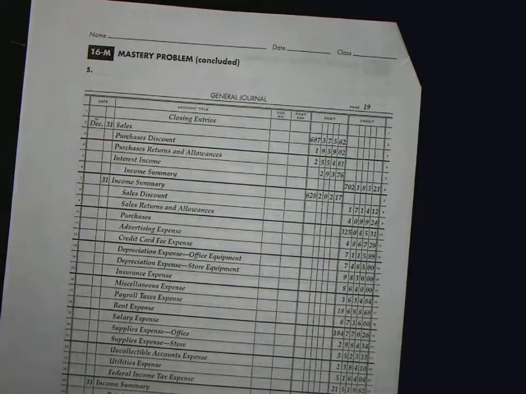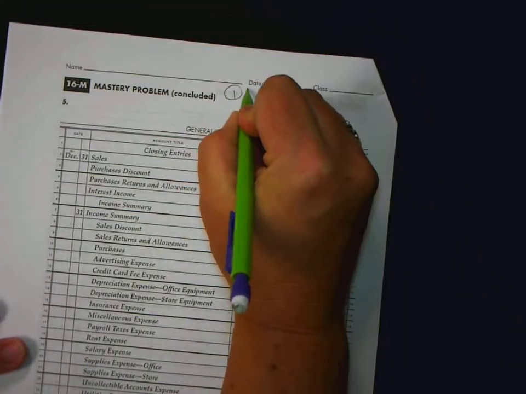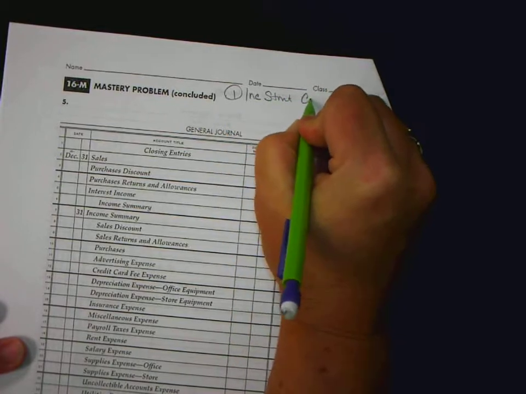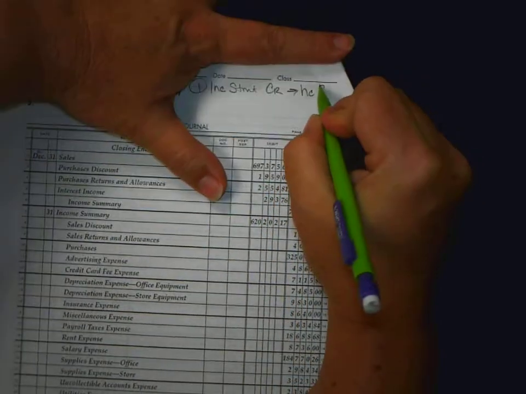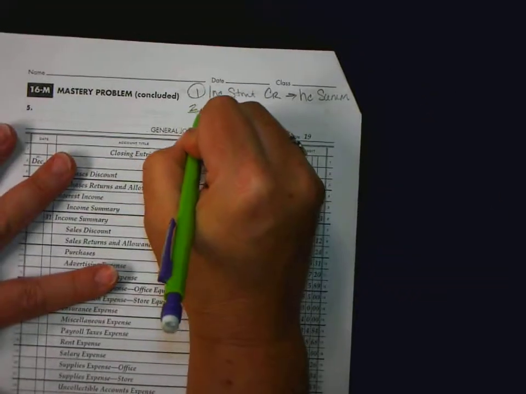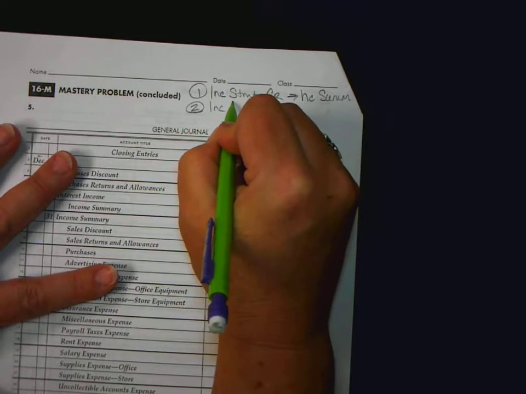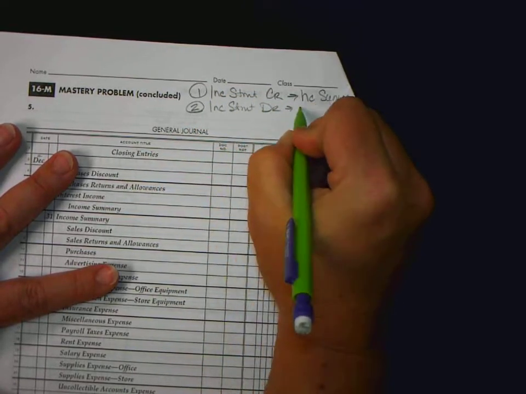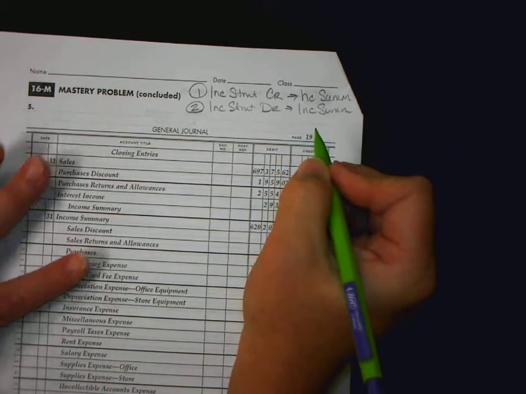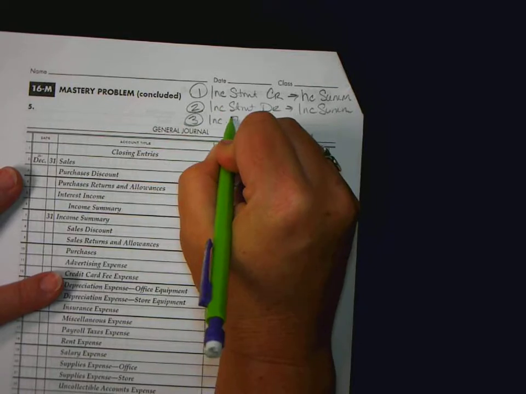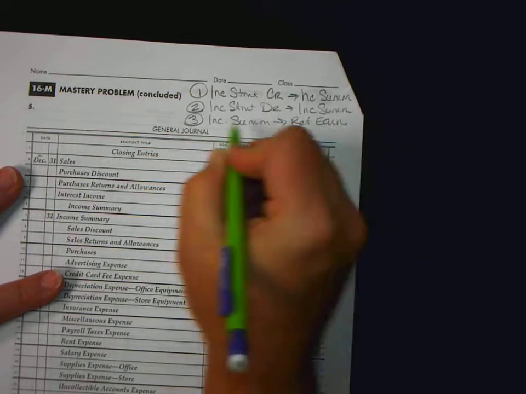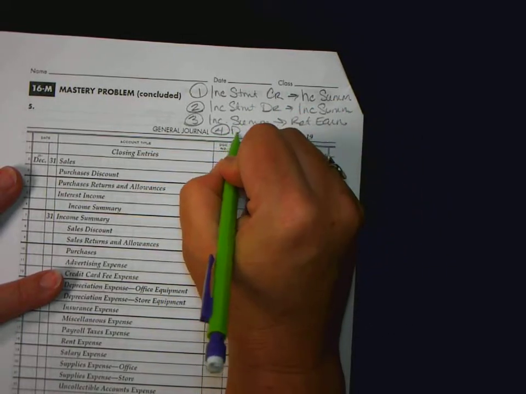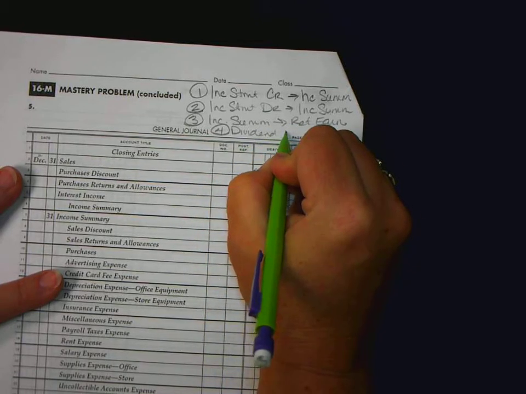Do you remember the 4 steps to closing entries? 1, income statement credit to income summary. 2, income statement debit to income summary. 3, income summary to retained earnings. And 4, dividends to retained earnings.